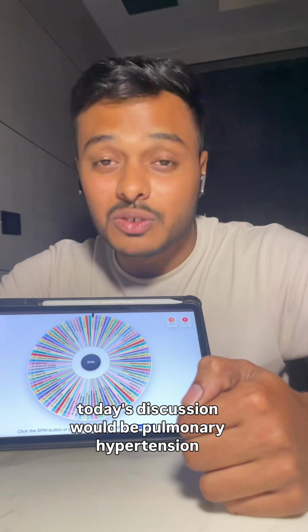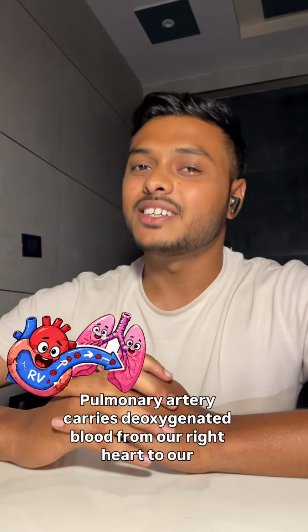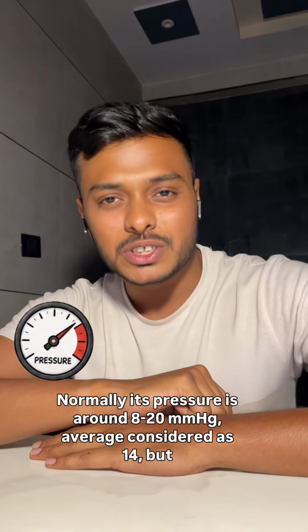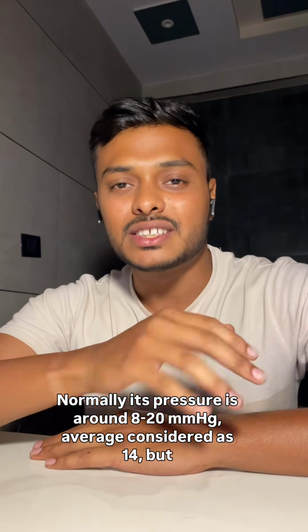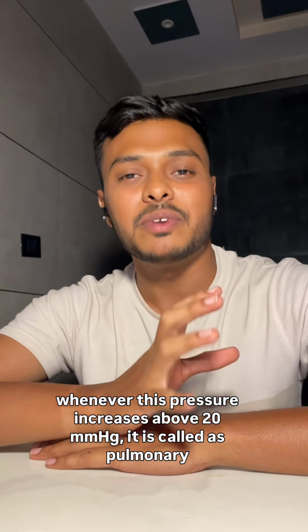And the topic for today's discussion would be pulmonary hypertension. The artery carries deoxygenated blood from our right heart to our lungs. Normally its pressure is around 8 to 20 mmHg, average considered as 14. But whenever this pressure increases above 20 mmHg, it is called pulmonary artery hypertension.